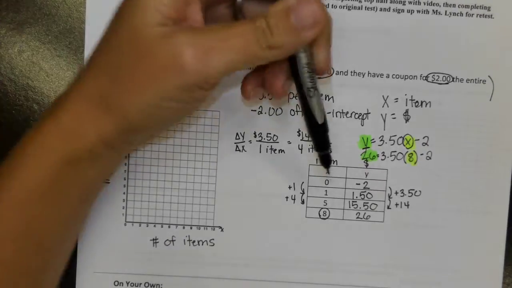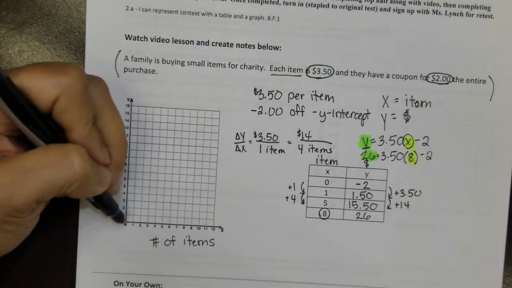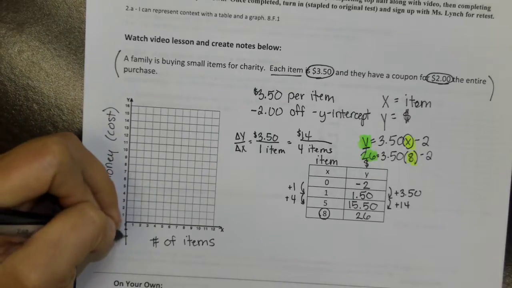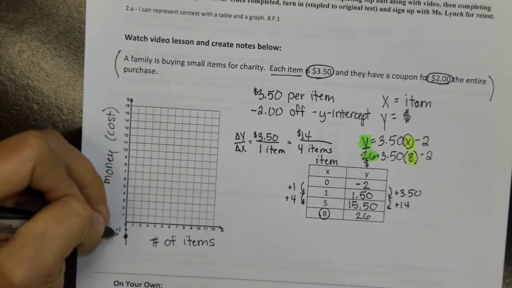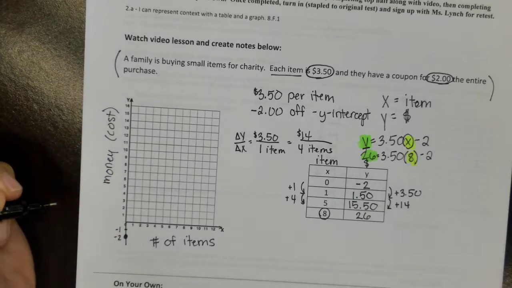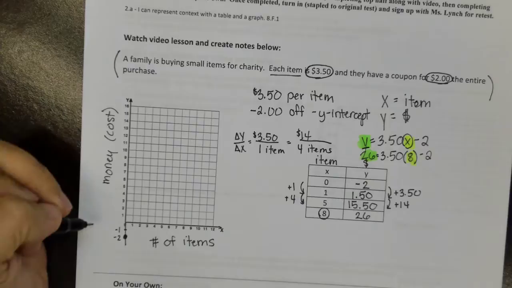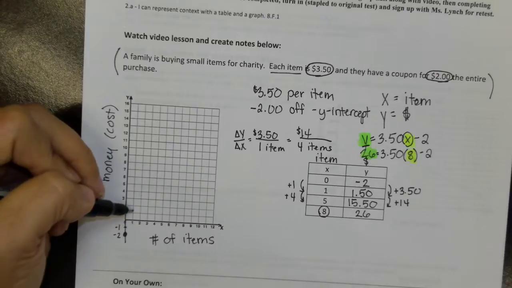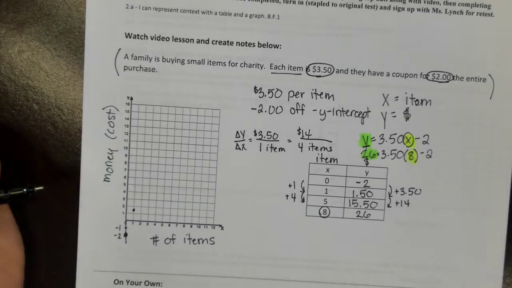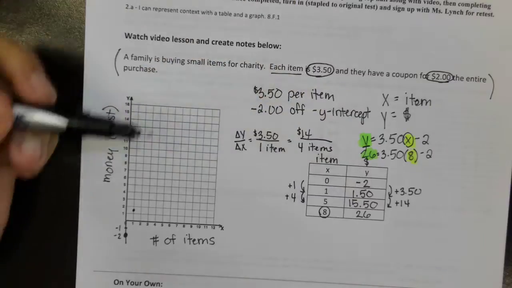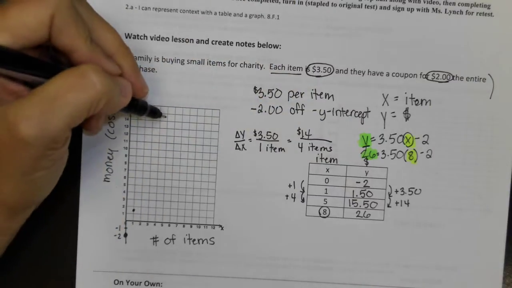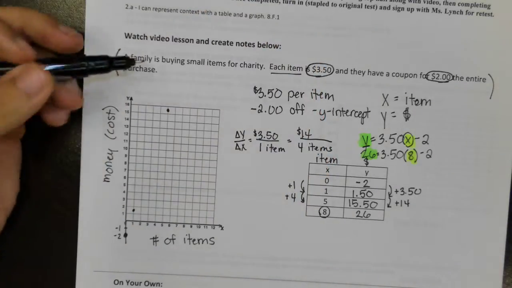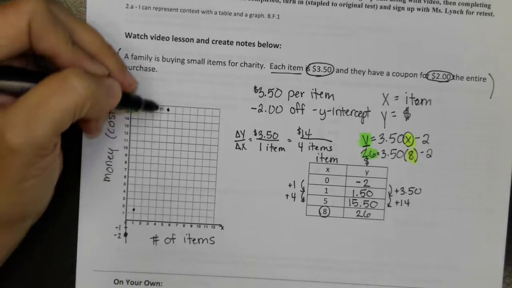Okay. My first point is 0, negative 2. So I'm going to go over 0 on the x, and I'm going to go down 2 because it's negative, right? So this is negative 1, negative 2. And there wasn't a spot, so I just made one. So sometimes we need to make things work if it's not already set up for us. Next one is 1 and 1.5, over 1 up 1.5, trying to be as precise as possible. Next is 5, 15.50. So I've got 5 and I've got 15.50. And the next one just gets too far out. We can't use it.